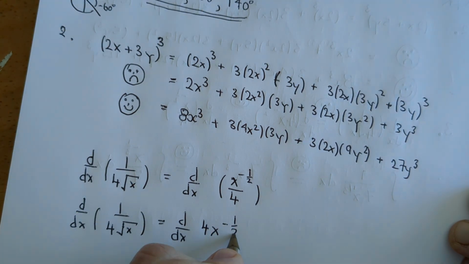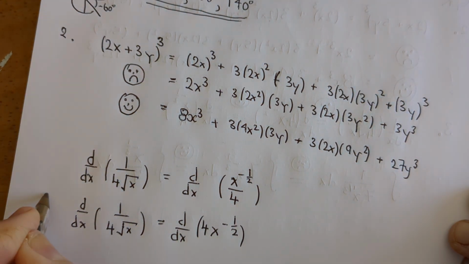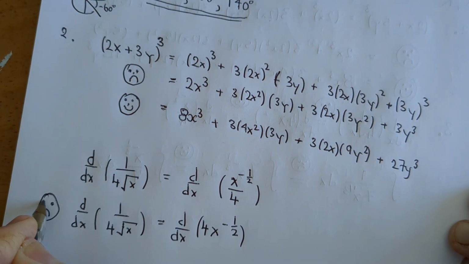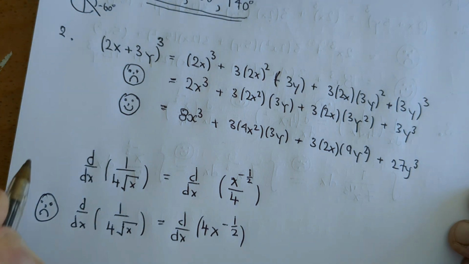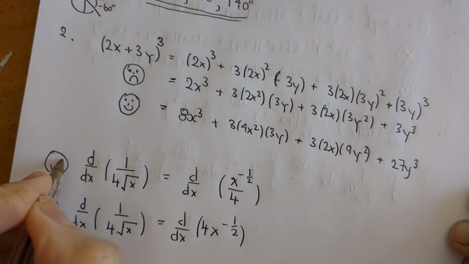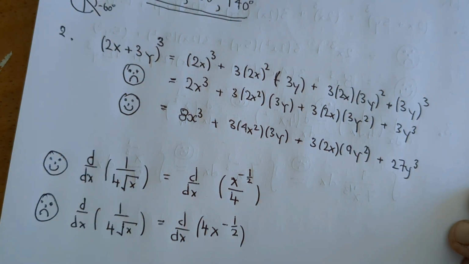So they write this. This, of course, is incorrect. And you can always tell when someone's made this mistake because their answer is, in this case, 16 times too large, because they've changed a quarter into a 4, so it's 16 times too big.